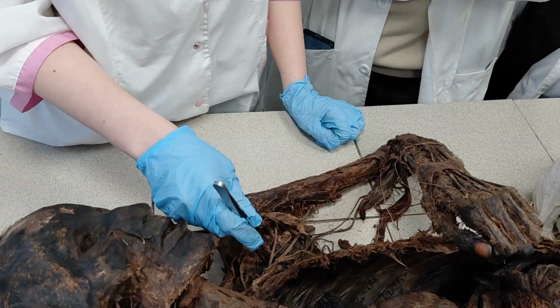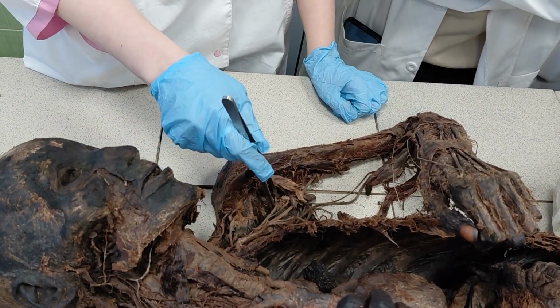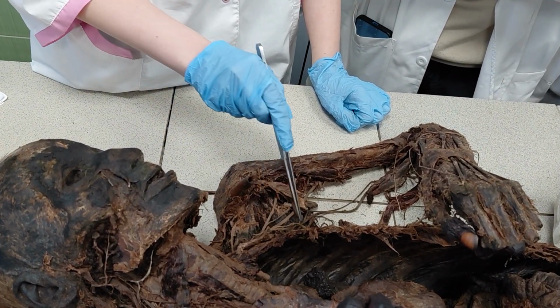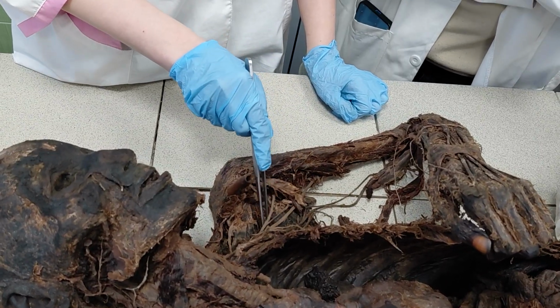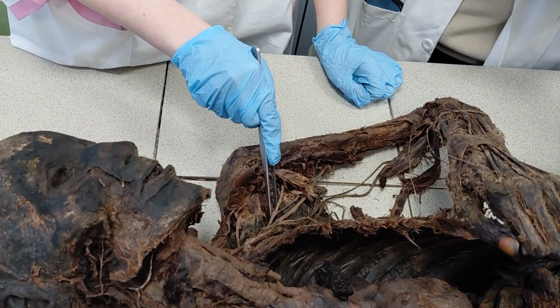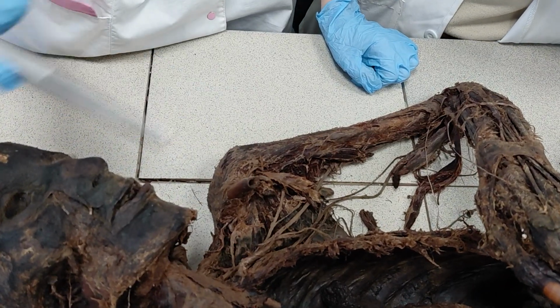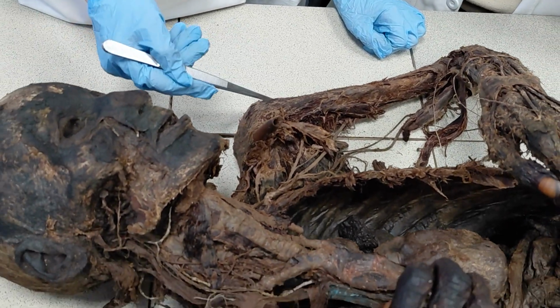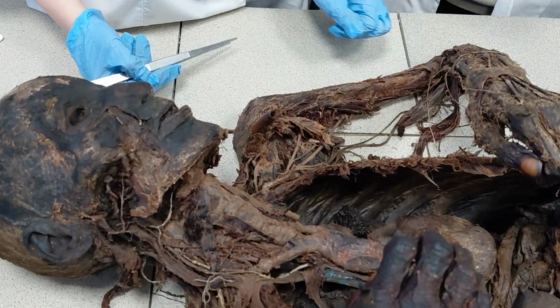What is the muscle? Yes, all see big muscle. All of this, musculus subscapularis. Yes, this muscle. Musculus deltoideus. Yes, musculus deltoideus.